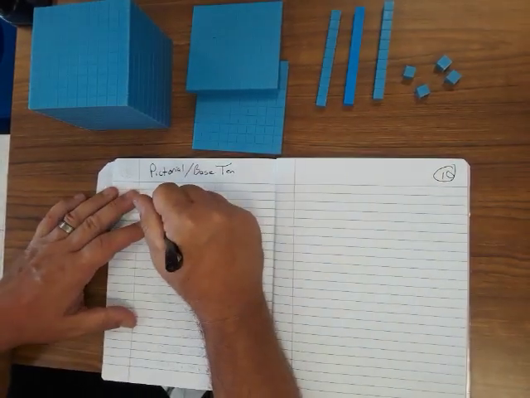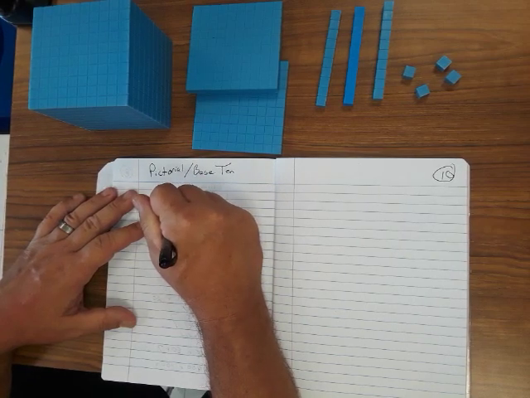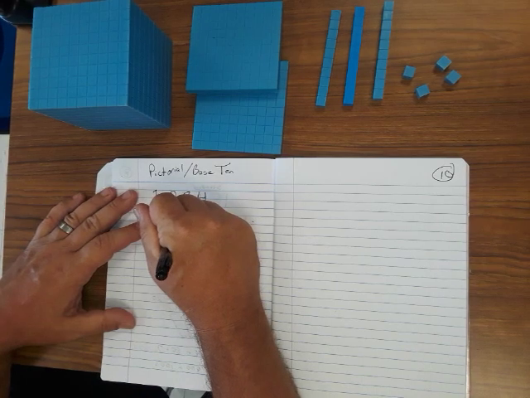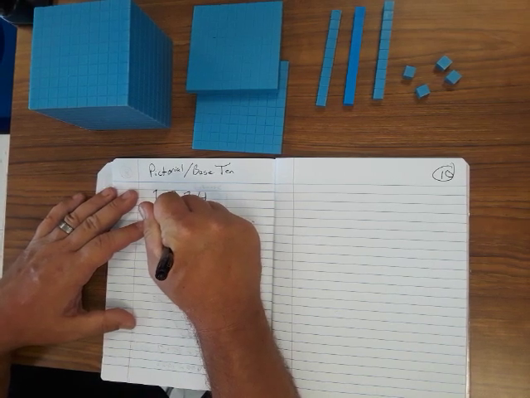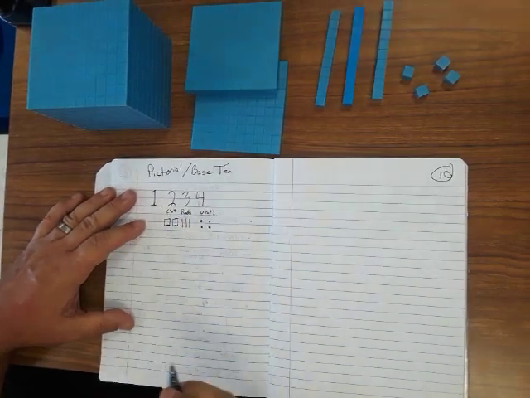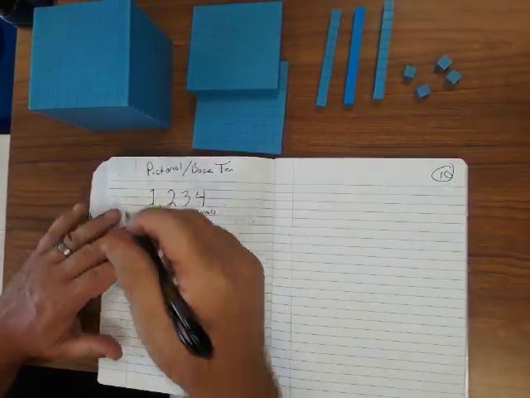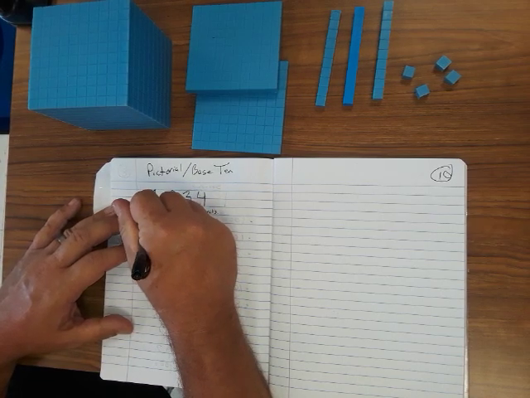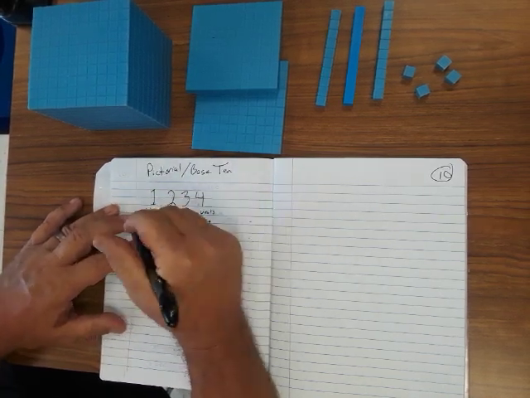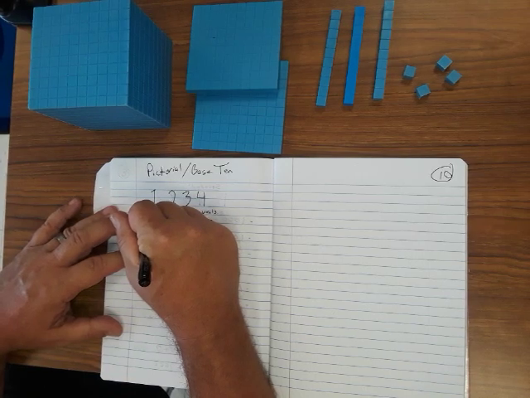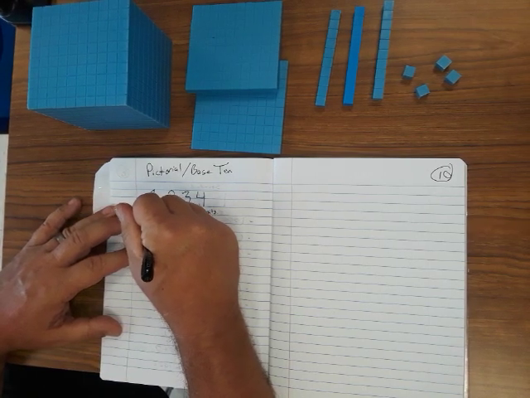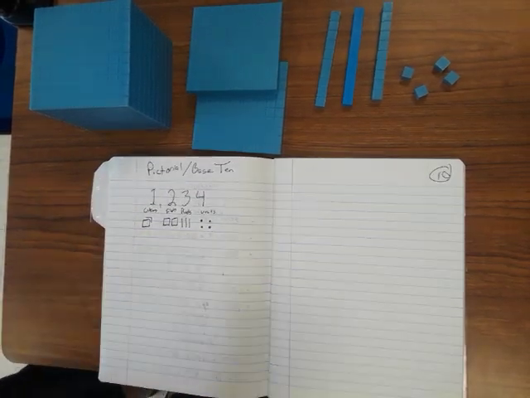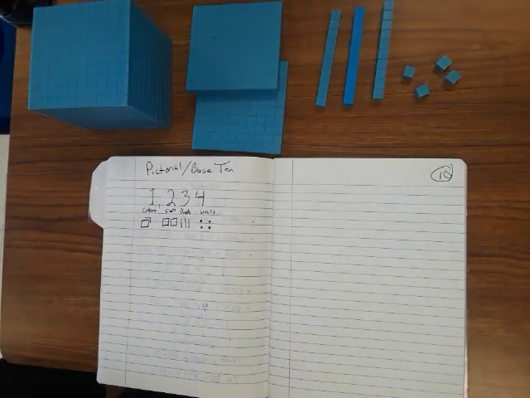Okay, we call these flats, and those are squares. Okay, and these are cubes, and it looks just like a flat, except we just put a little line right there like that. So that's how we draw base 10 blocks.